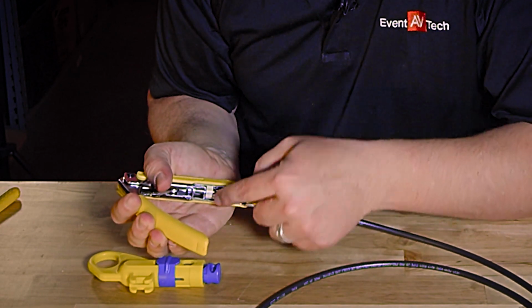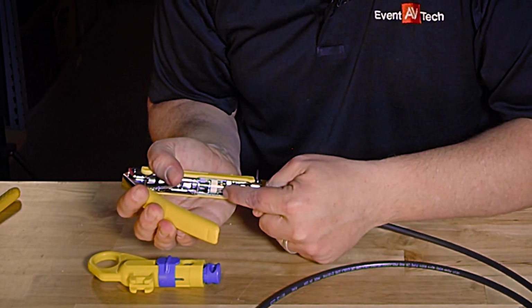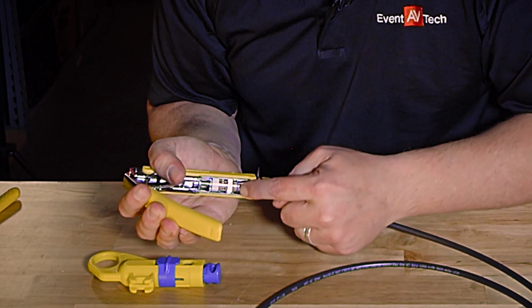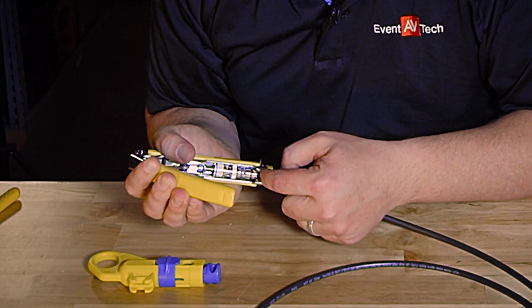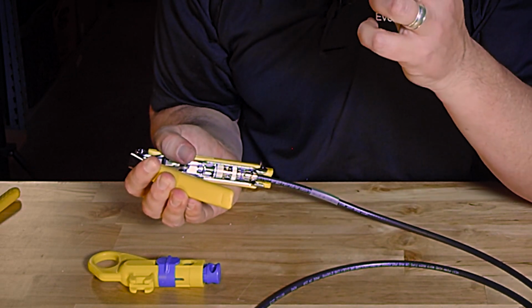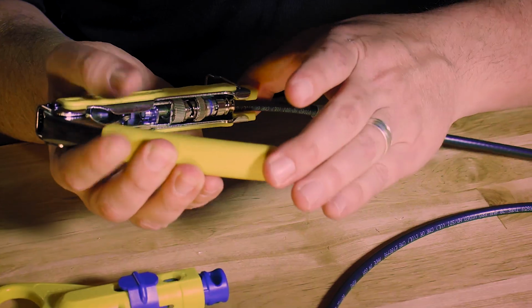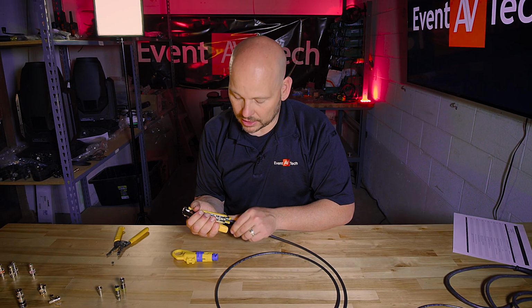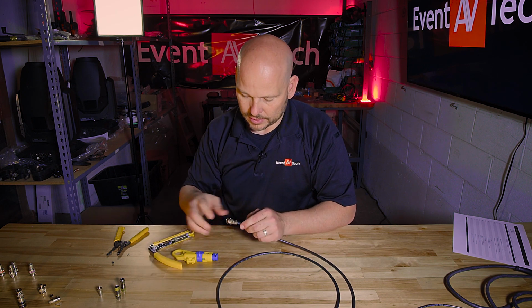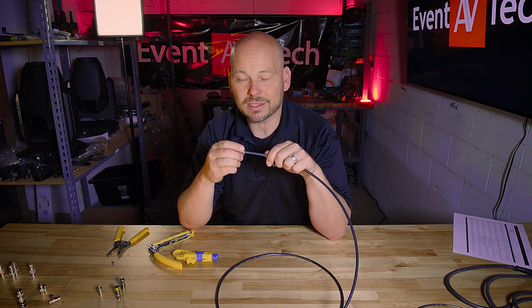Right here, in this particular Klein tool, this piece lines up with the head of my BNC cable, and then there's like a knuckle inside here, and this knuckle grabs onto the back of my connector, and when I do this, did you hear that click? It just connected, it just clicked on. It was amazing. It's a completed cable.